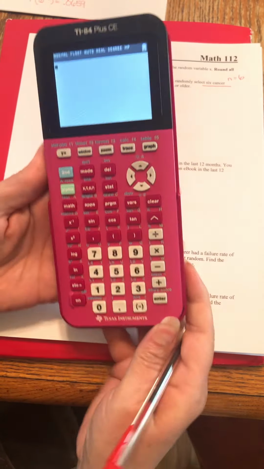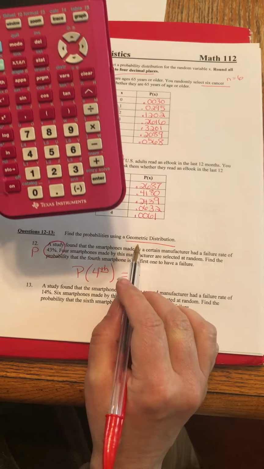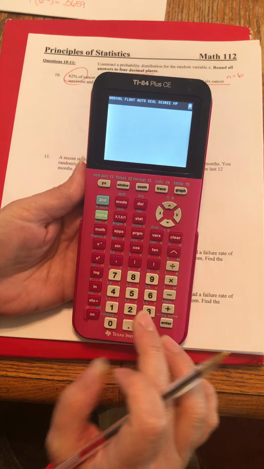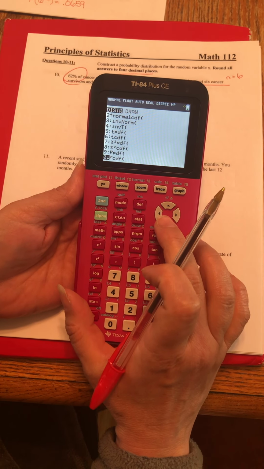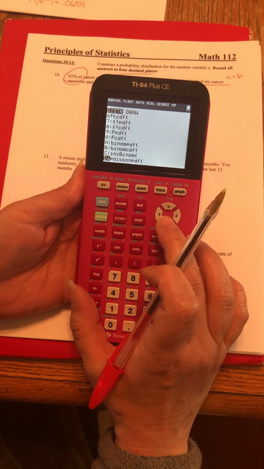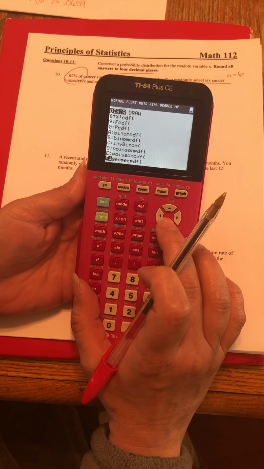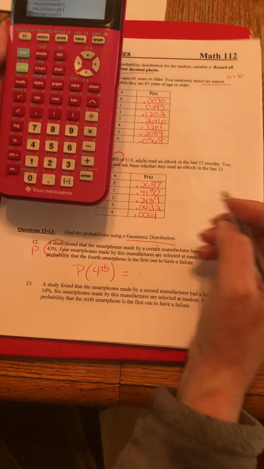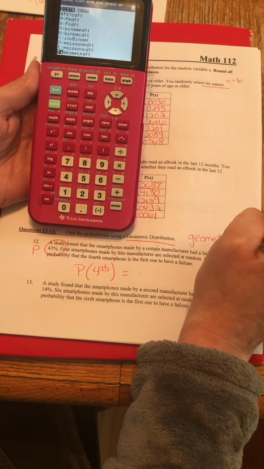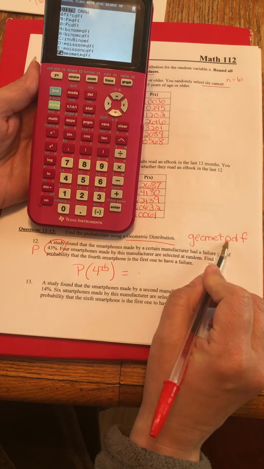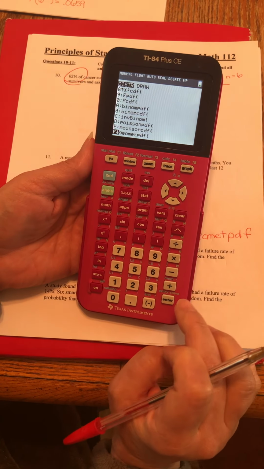So go to my calculator. It is a geometric distribution. So you're going to go to second dister, all the way down to geometpdf. Geometpdf, a geometric probability distribution function.